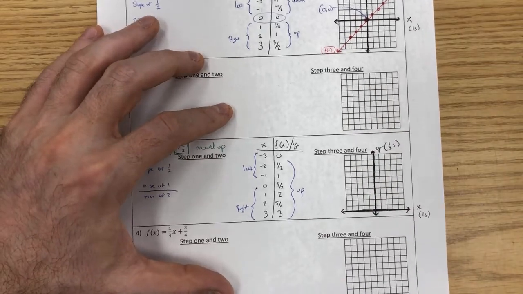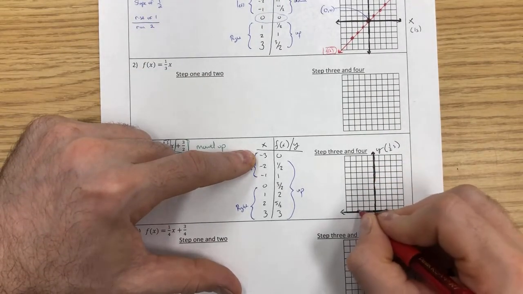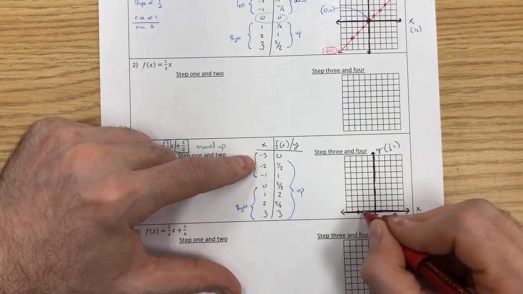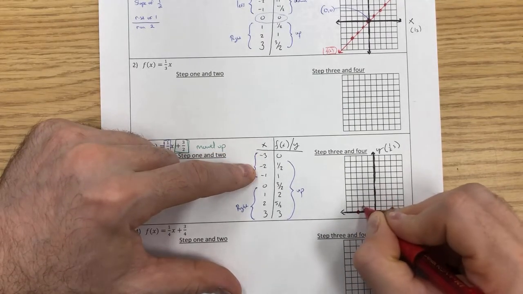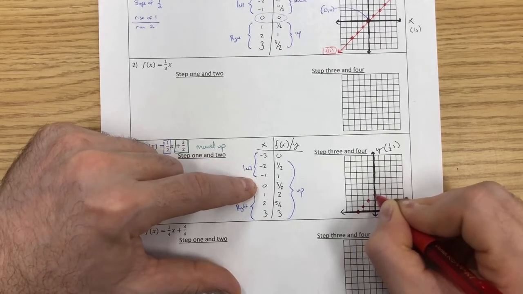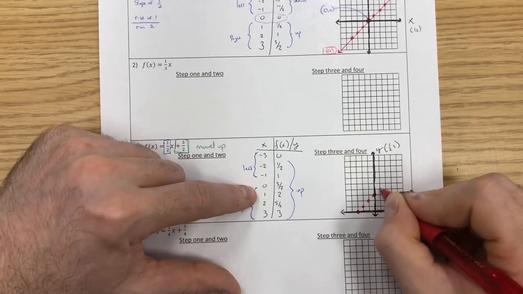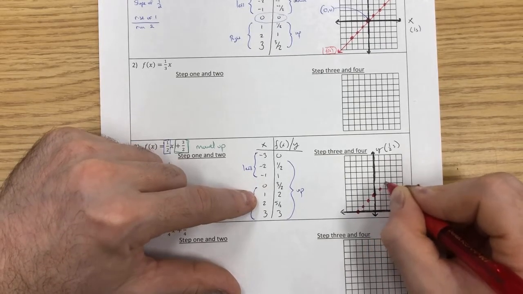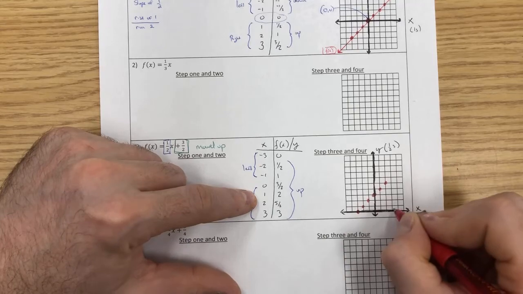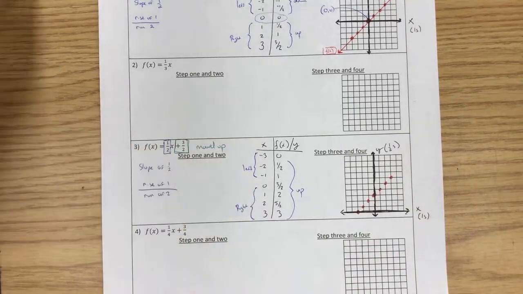Okay. That allows me to go left 3 and at 0. Left 2, up a half, up 1, which is 2 halves, up 3 halves, right 1, 4 halves, 2, 5 halves, and 3, which is 6 halves.